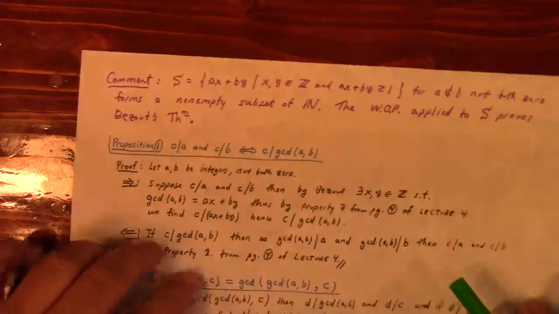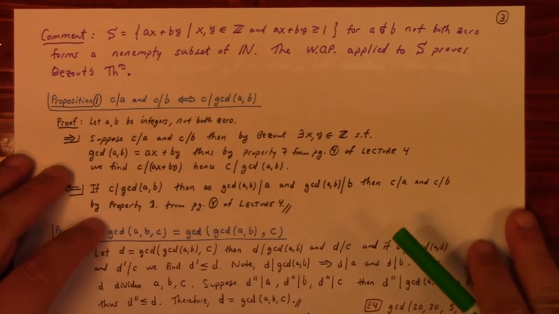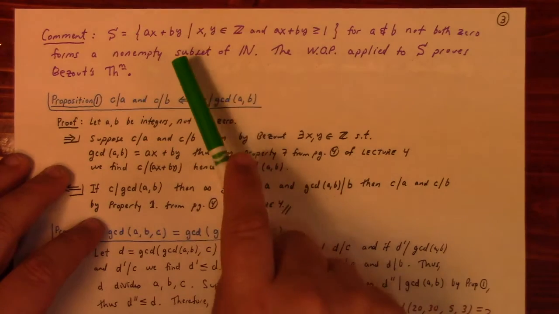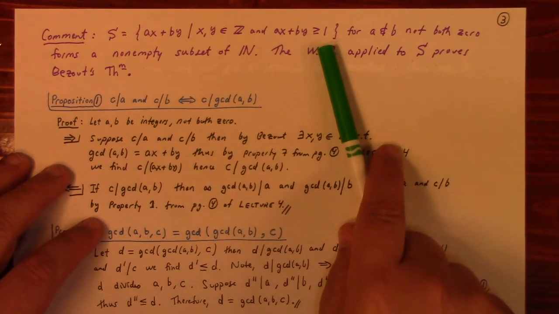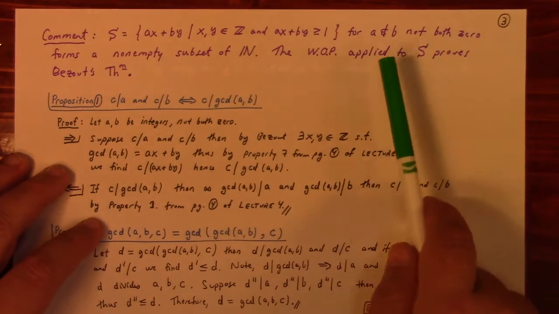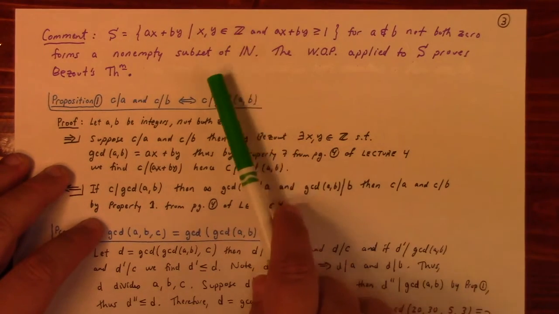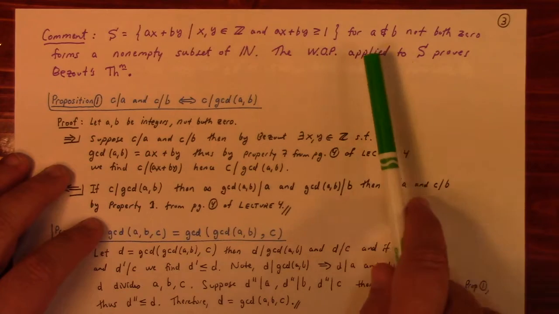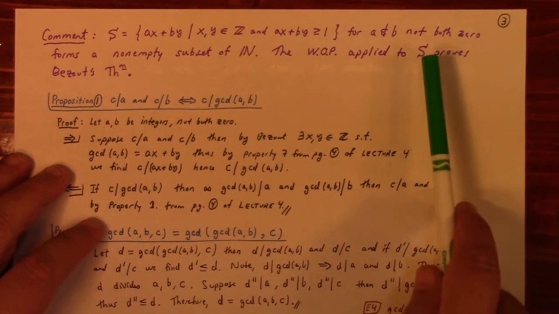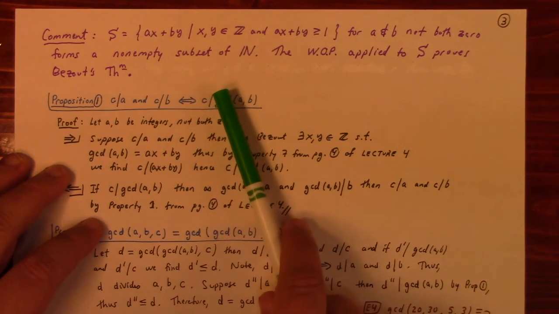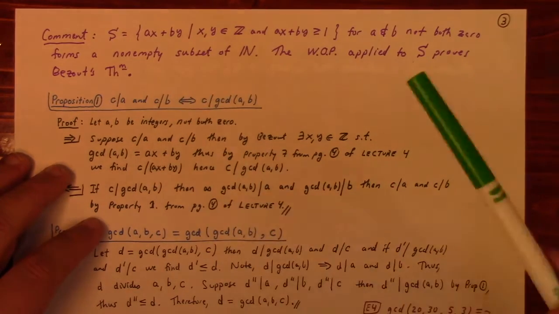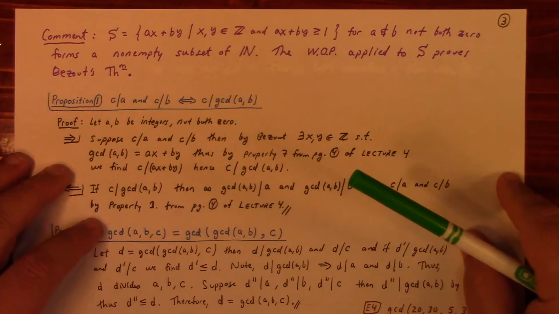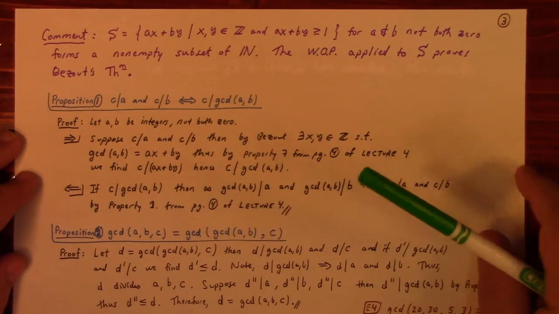All right, so comment. If we look at the set of ax plus by such that x and y are integers, and these are positive for a and b not both 0, this forms a non-empty subset of the natural numbers, and if we apply the well-ordering principle, that basically gives us a proof of Bezout's theorem, right? There exists a smallest solution to that, and we'll argue in the next few pages that that smallest solution, in fact, has to be the greatest common divisor.